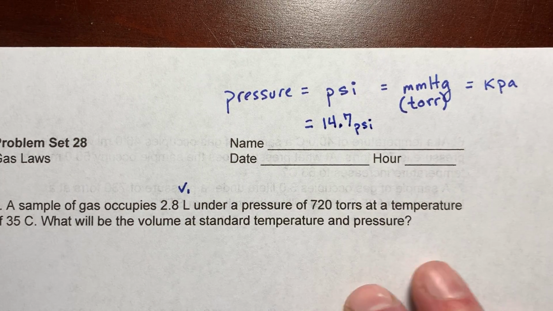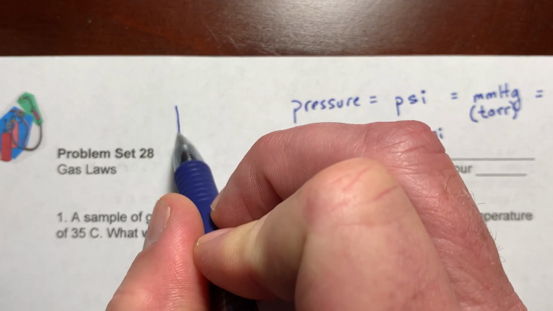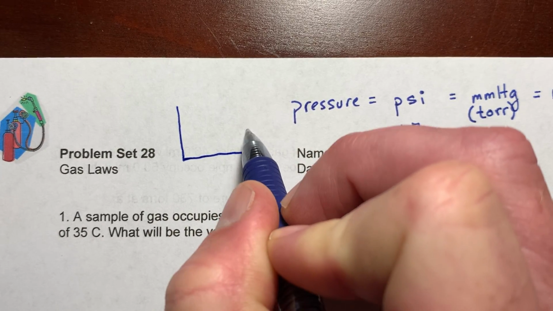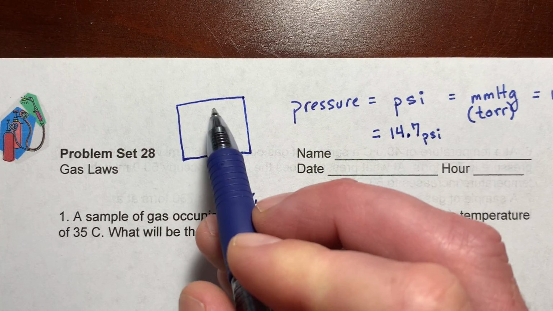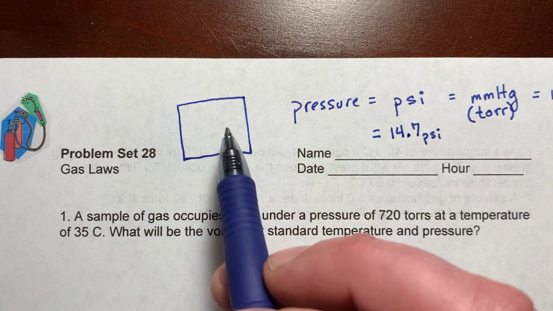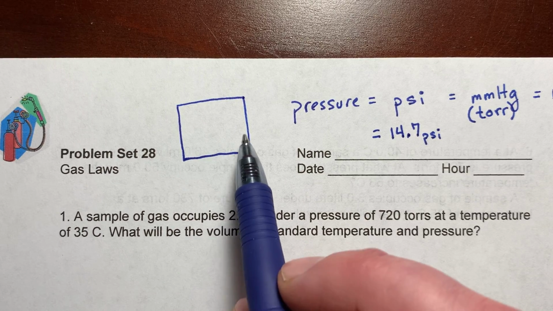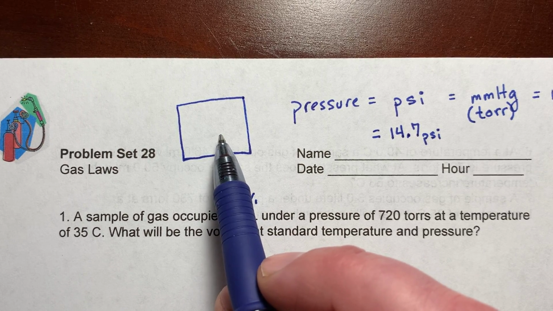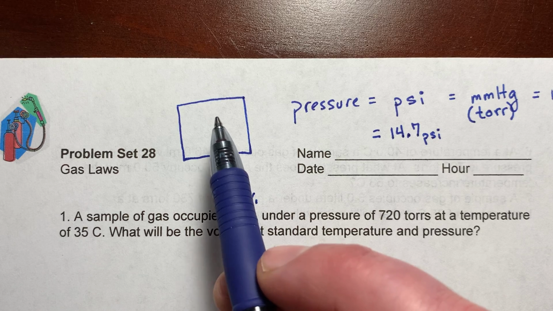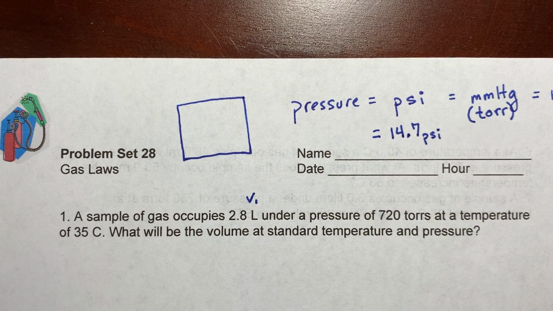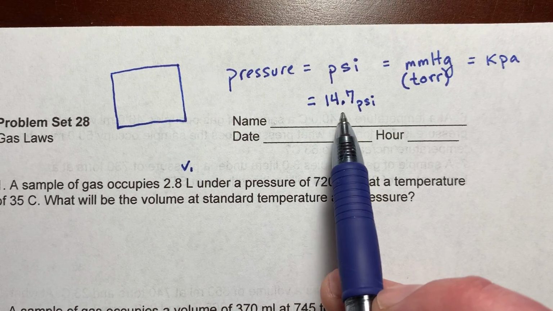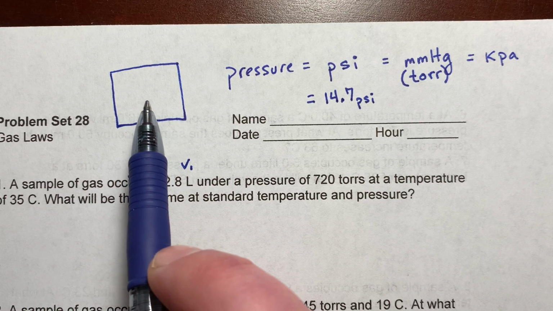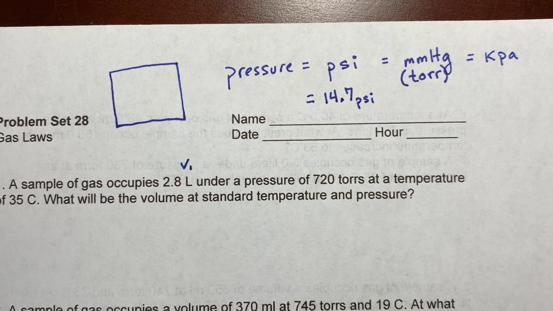That means that if you were to draw a square inch on your hand, this is about a square inch right here, okay? If you were to draw a square inch on the back of your hand, you would actually have about 14.7 pounds of pressure from the air pushing on that square inch. Think about all the square inches on your body, all right? Your body is used to, and let's just round this up to 15, your body is used to about 15 pounds of pressure on every square inch of your body.